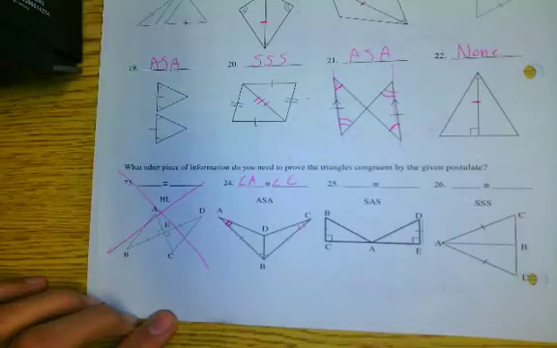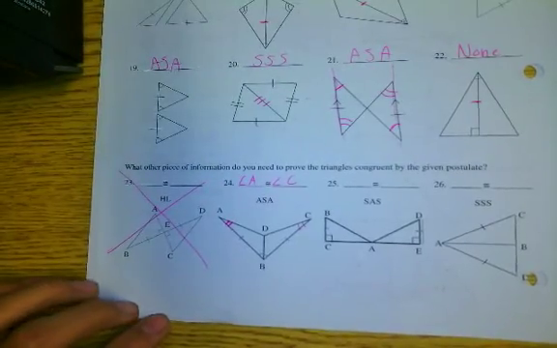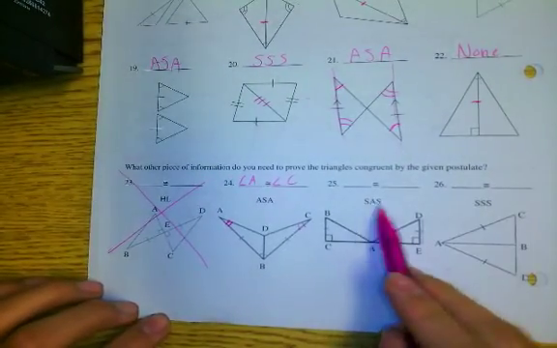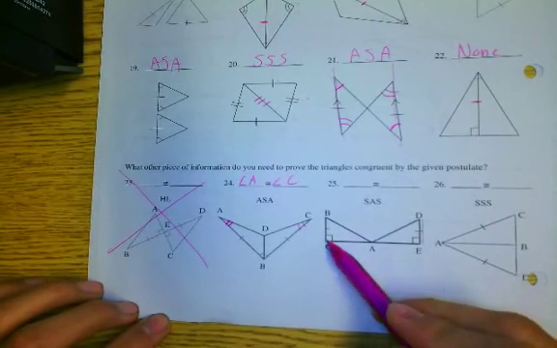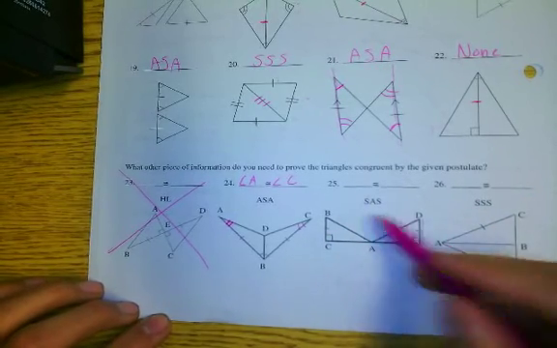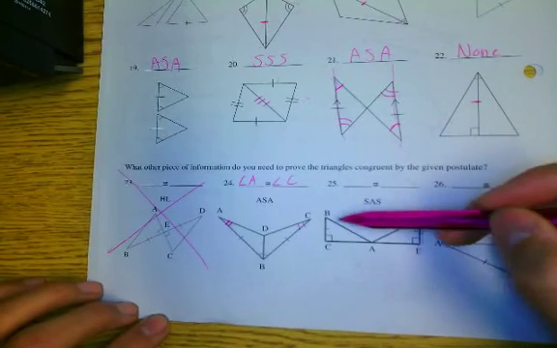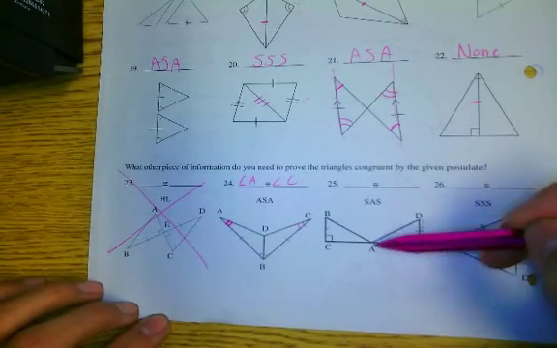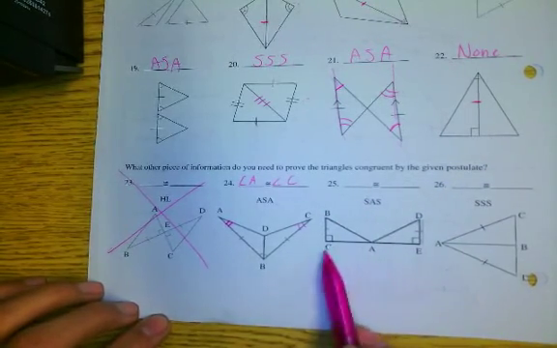Alright, 25, you have side, angle, side. We have a side, we have an angle, we have a side, we have an angle. So that means we're looking for a side. So you have two options. It's either this one, BA to AD, or AC to AE. Only one of those will satisfy side, angle, side.